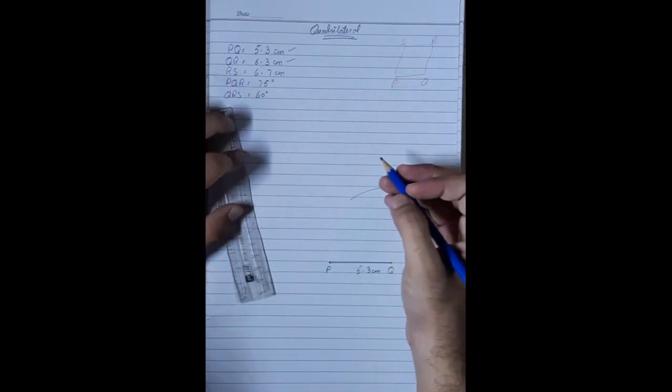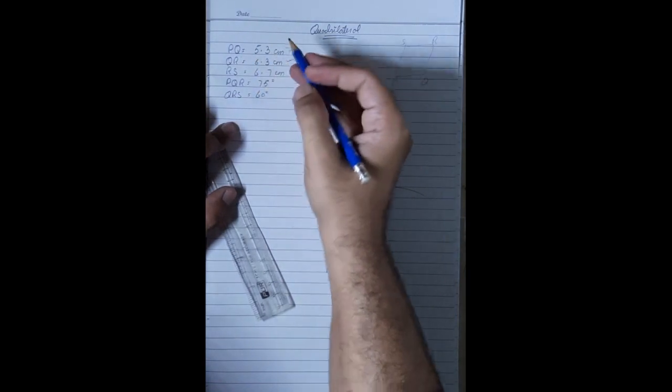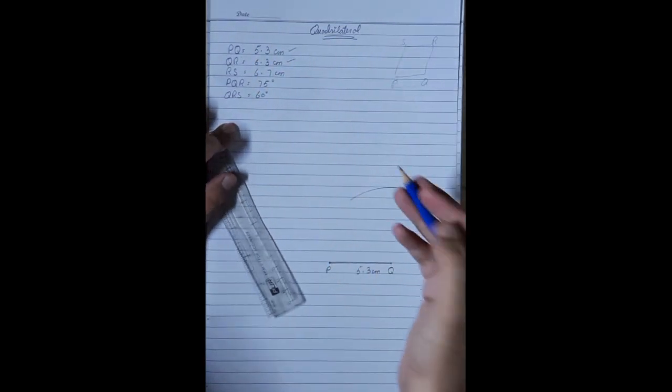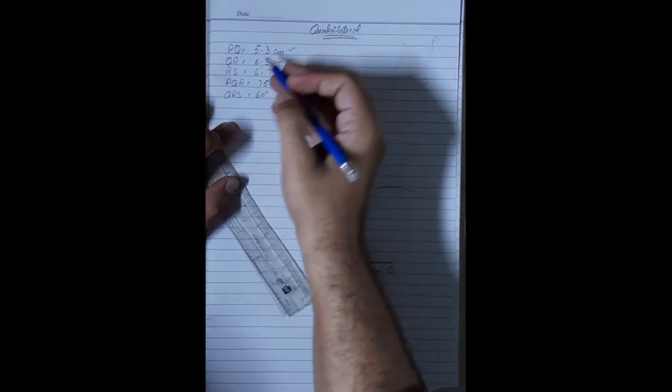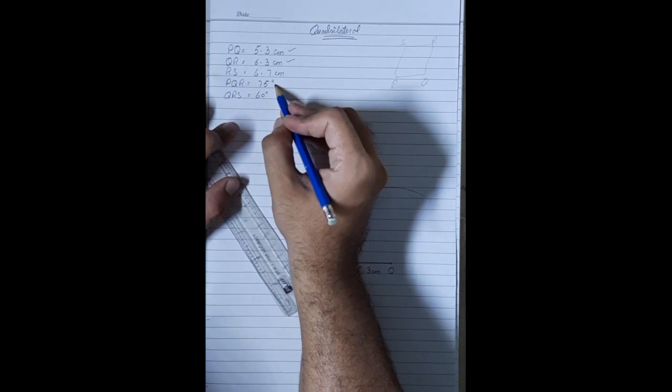Now let's see which angle would be present here. This is P, this is Q, and this would be R. So this is PQR, that is 75 degrees.